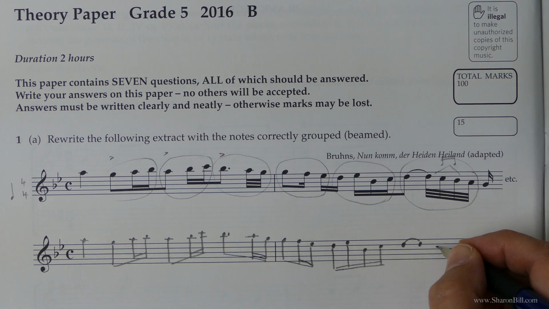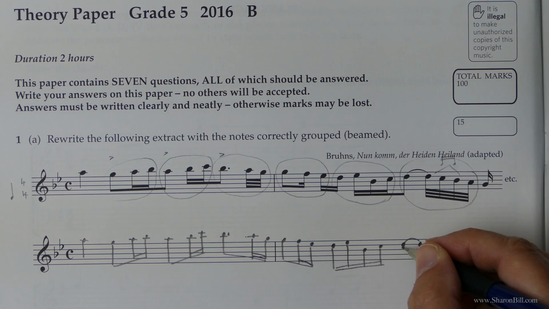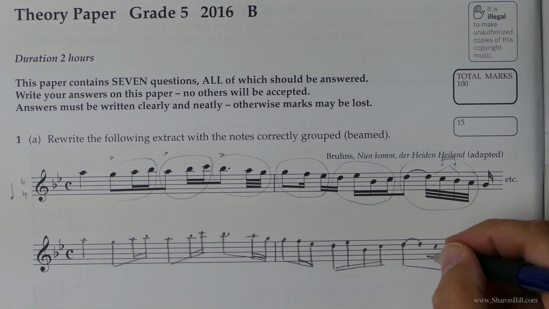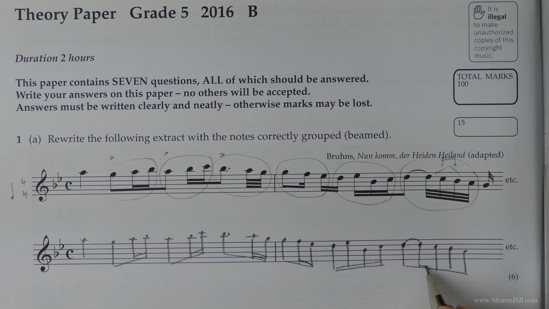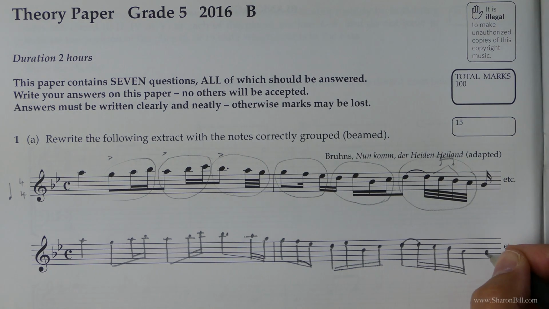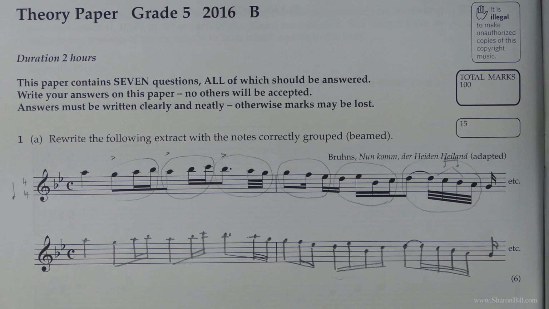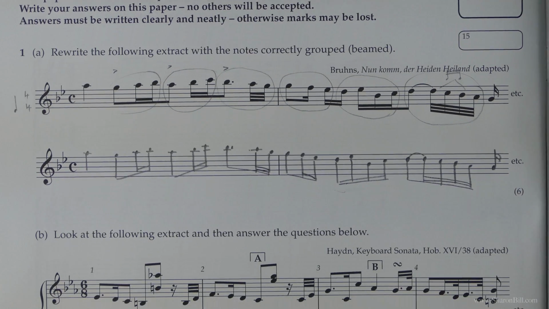And then, so all of these will belong together. But this last 4 will need another 2 beams adding. There we go. So once you've done your thinking, it's not so bad, but we just need to very clearly show where each new beat falls. There we go then.